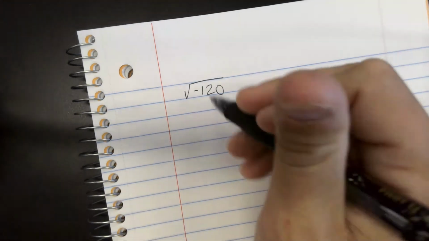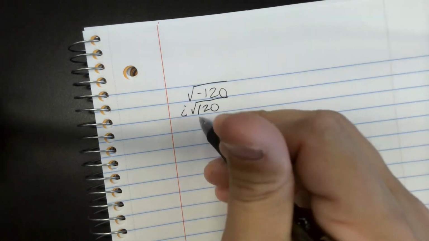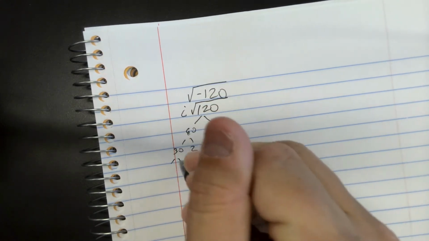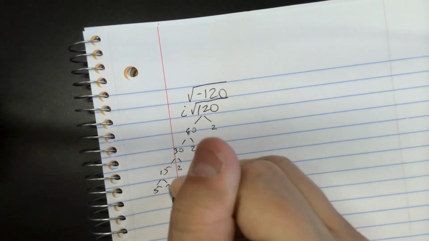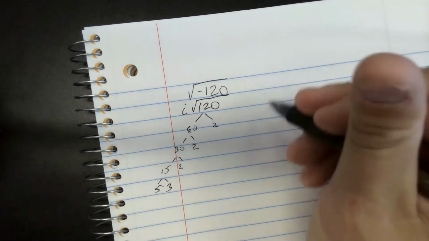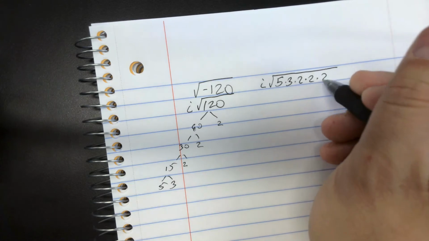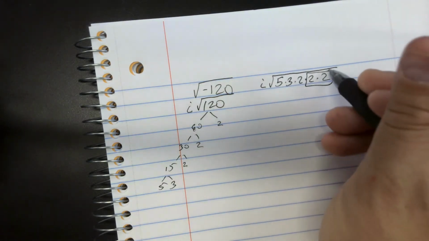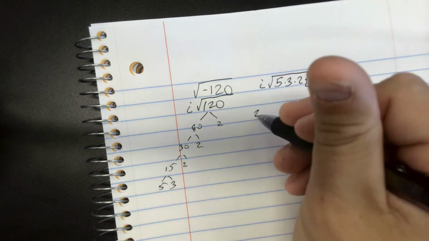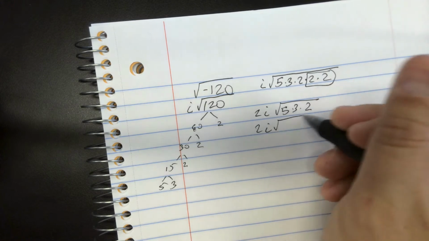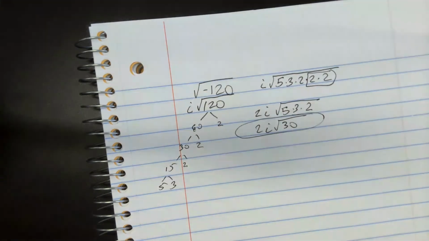Okay, so here we go. First thing is I'm going to pull out an I. The square root of a negative is I, which is going to leave us I square root of 120, which is going to give us 60 and 2, 30 and 2, 15 and 2, 5 and 3. So if you want to write it all out, we got 5, 3, 2, 2, and 2. We have one pair of 2s, so we can bring out one of them. So now we have 2I square root of 5 times 3 times 2, or 2I square root of 30.